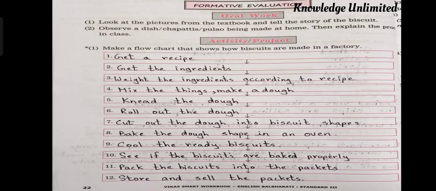Eighth step is bake the dough shapes in an oven. Ninth step is cool the ready biscuits. Tenth is see if the biscuits are baked properly. Eleventh step is pack the biscuits into the packets. And the last step is store and sell the packets. Okay?